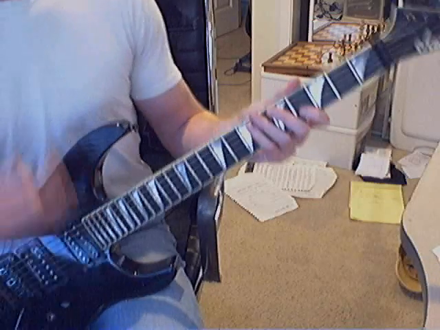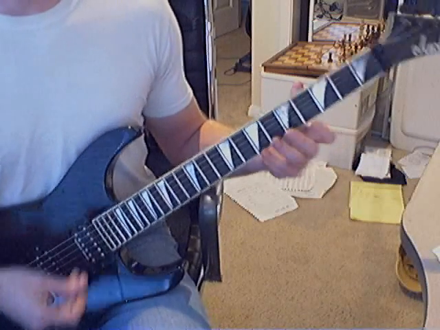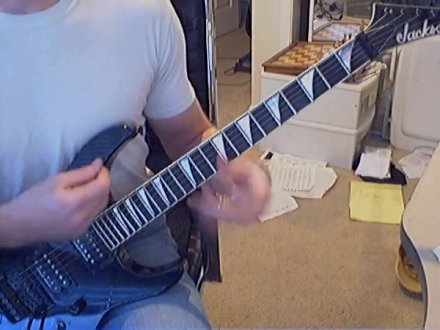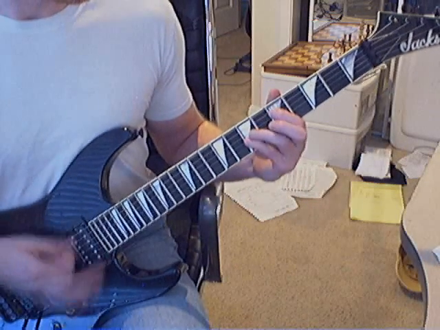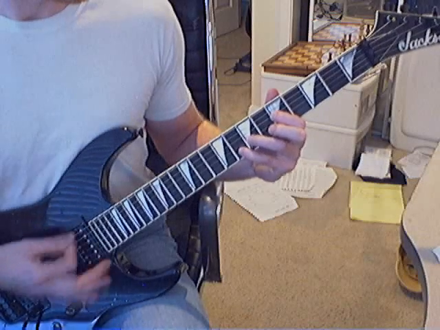Anyway, so add those four together and mess around with playing them. Just move them between the four different positions or ways to play it and get used to that.